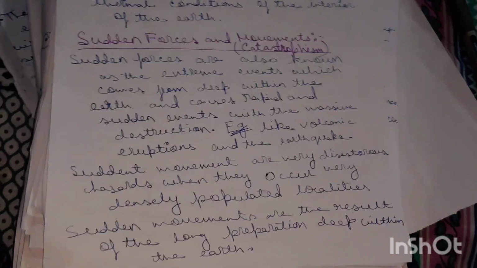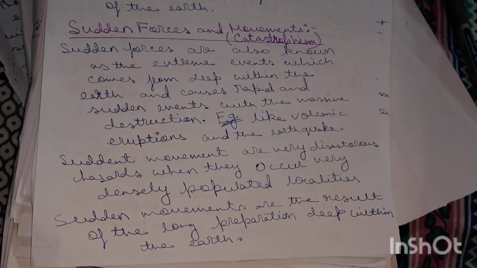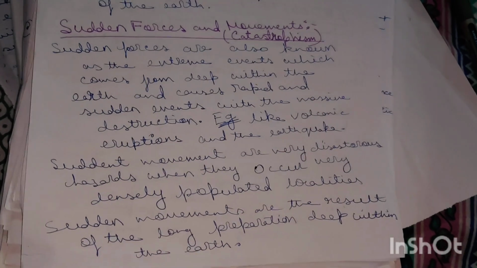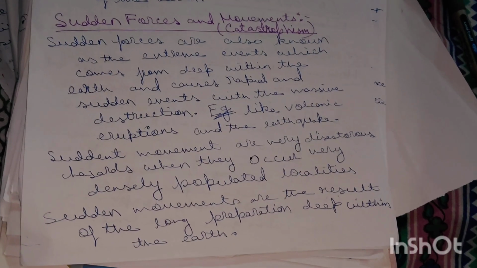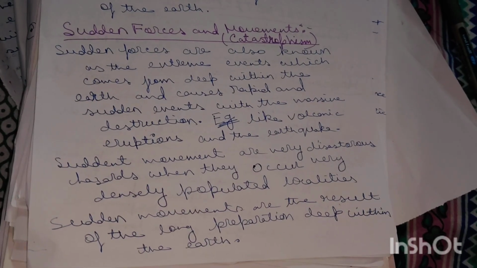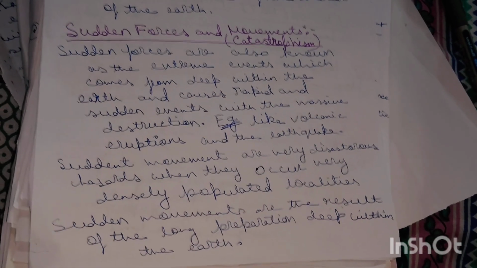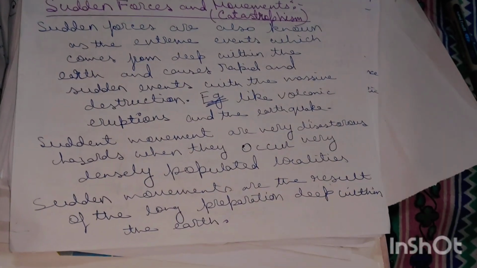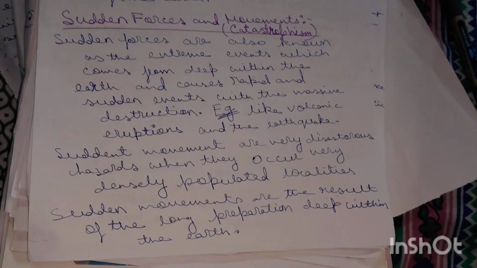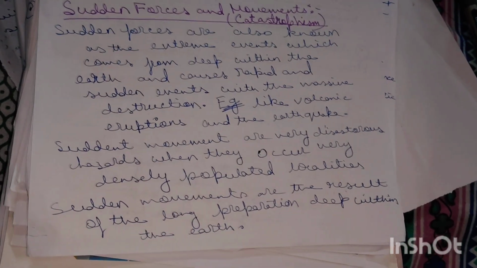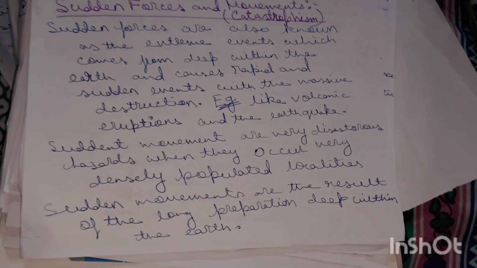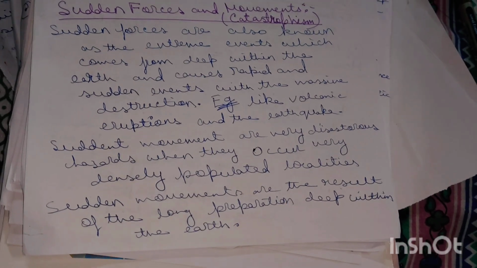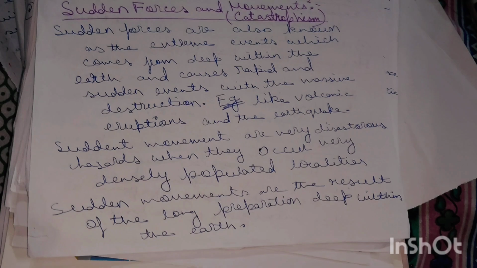We cannot see that, but the eruptions or earthquakes happen suddenly, and we can see the damage on the surface very suddenly. It also affects densely populated localities, harming people, the victims.